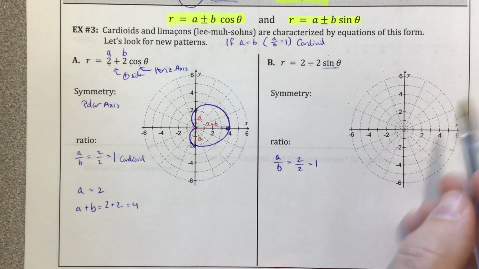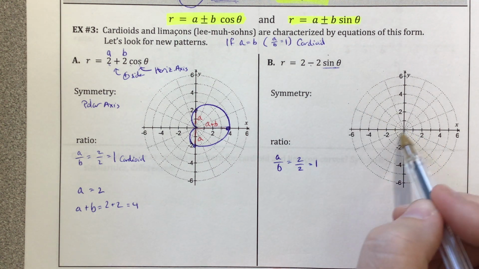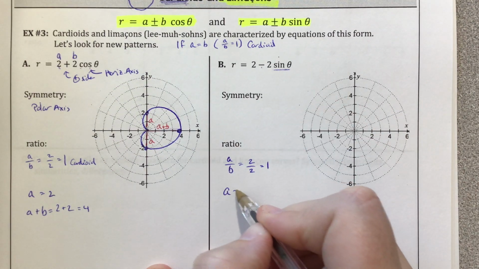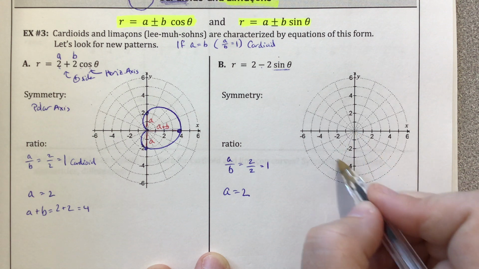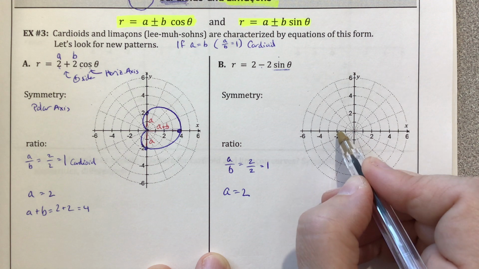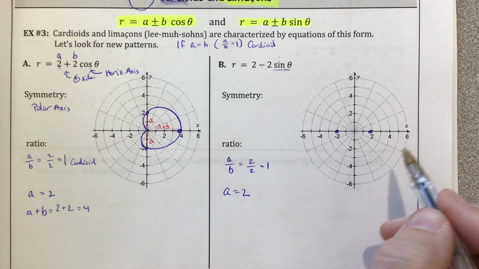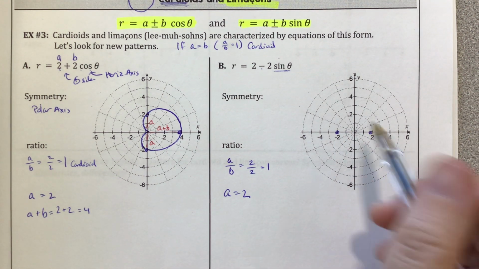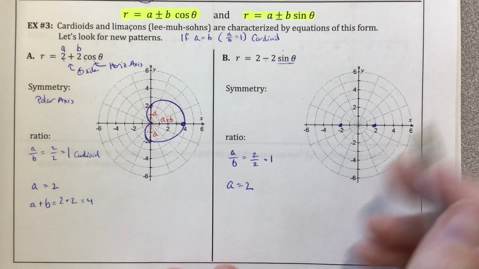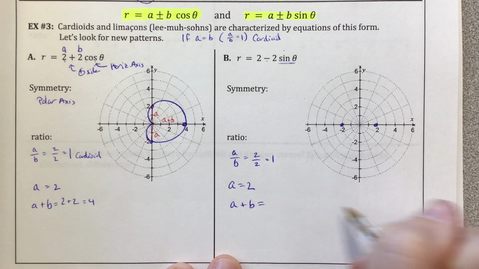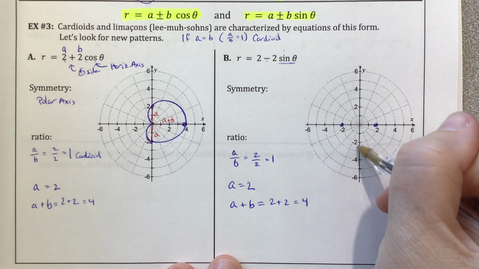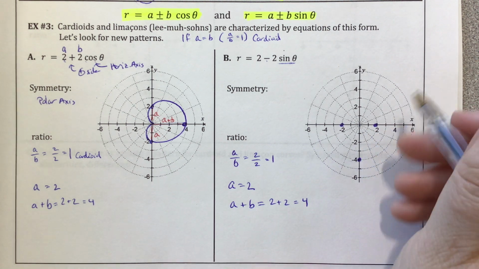That minus tells me that most of the graph is going to fall down here on the negative side of this axis. The A value is 2, so not on the vertical axis where most of the body is, but on the opposite axis, I'm going to move from the pole 2 units in either direction. My graph is going to go through those points. How far down here do I go on the axis where most of my graph is oriented? That is A plus B. 2 plus 2, 4 units on this axis where my graph is oriented over.